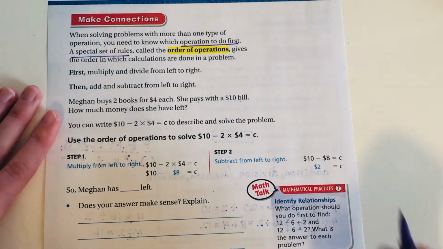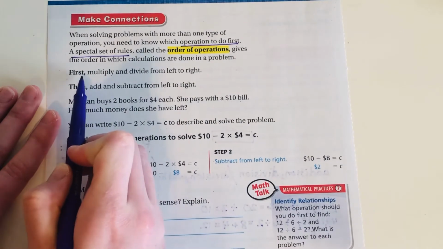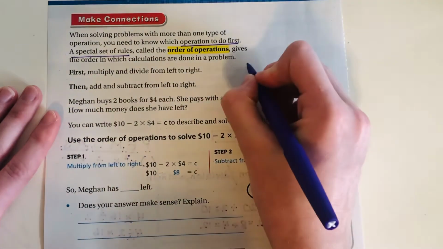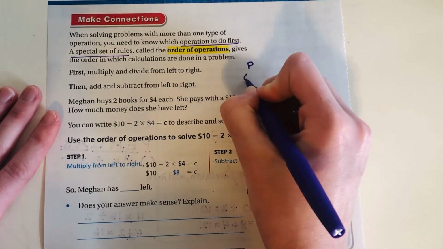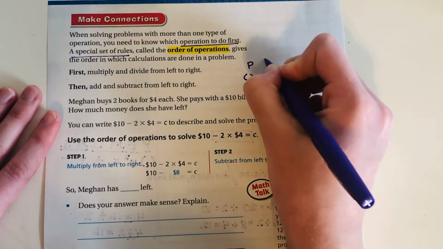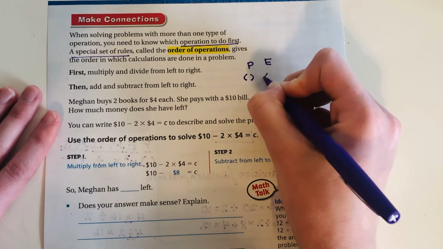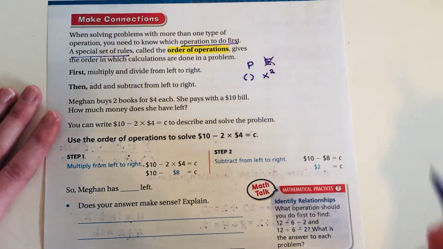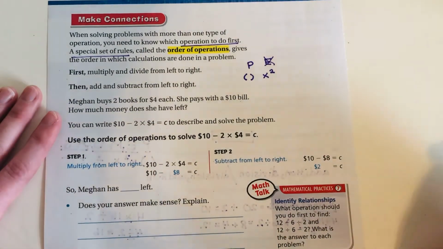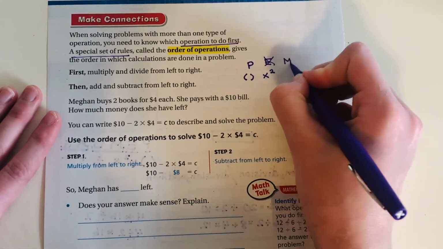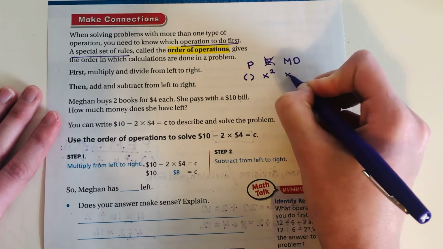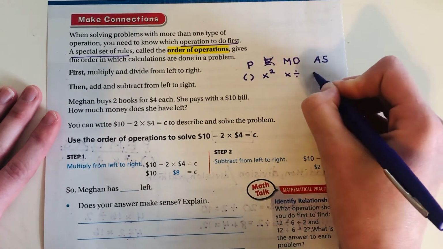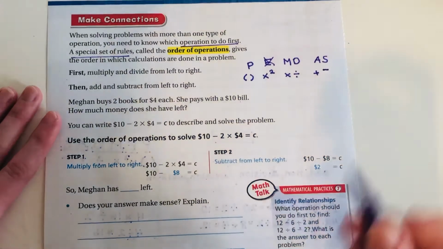So first, we talked about PEMDAS. So first, what's going to come first is parentheses. So we have our P. I'm going to write it again here, which means parentheses. The E stands for exponents, but we don't really need to worry about the E in third grade. The M and the D mean multiplication and division, and then the A and the S mean addition and subtraction.